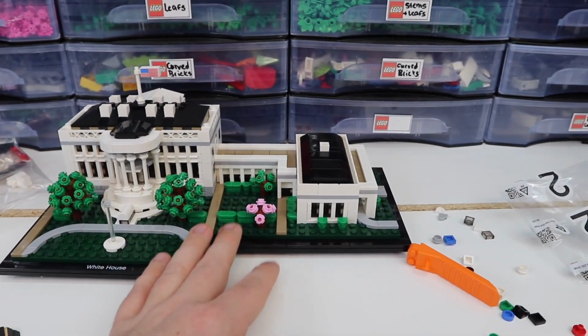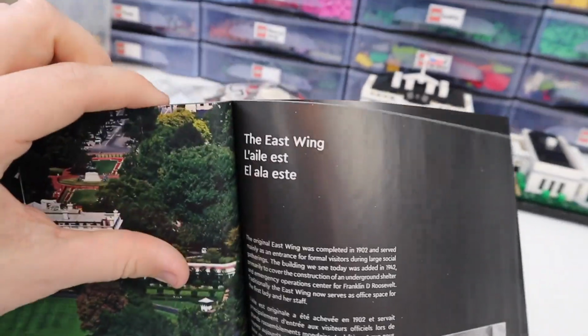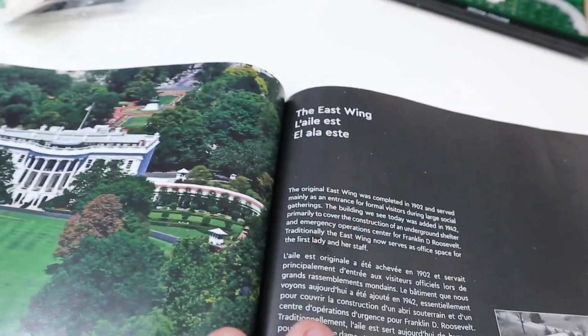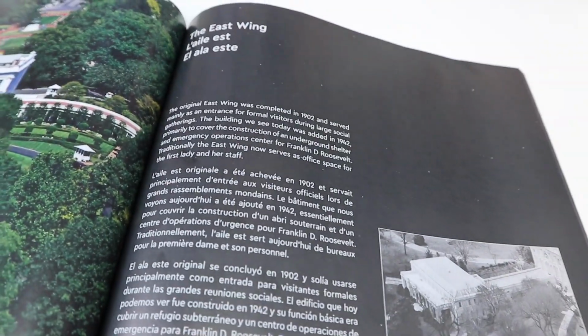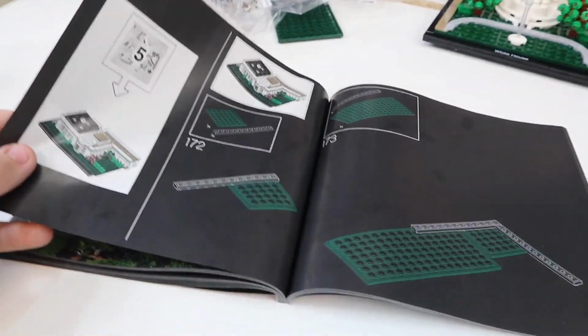I just finished building up the East Wing, and I moved on to the instruction manuals to build the West Wing, and I noticed that right in the instruction manual, right after building the East Wing, it has the picture of the East Wing and the residence building, as well as the East Wing, and then the description about what the East Wing is. But then, of course, you flip it and you start building the West Wing, which I thought was really weird.